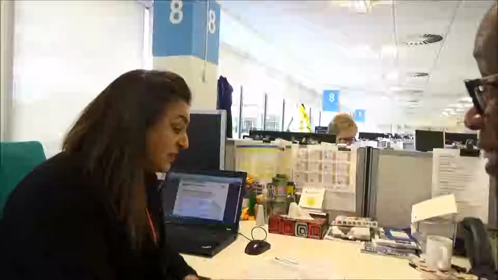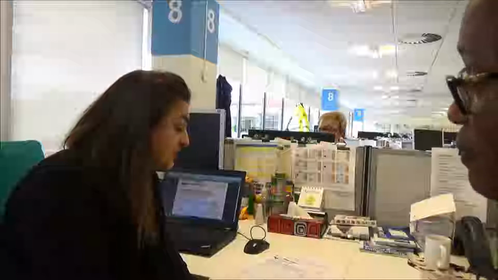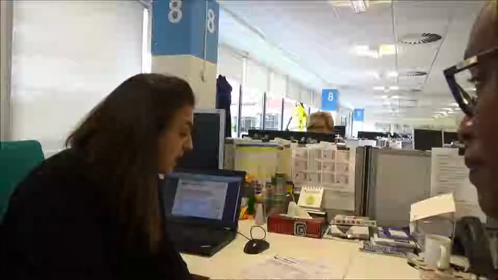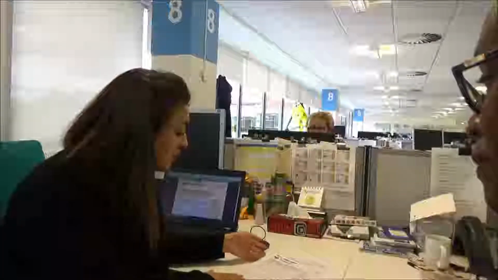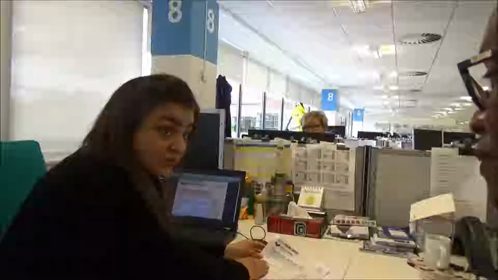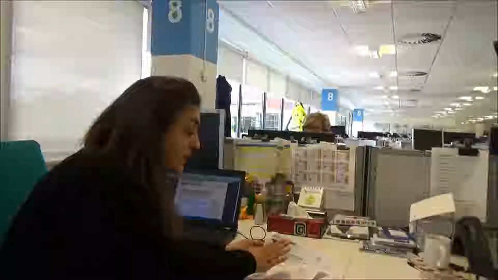Okay, so we're going to be completing the ACF0900 form, which is used to set up a direct payment. So in section 1, you would need to complete the Care First ID of the service user. In addition, you would also need to complete the Care First ID of the financial representative.